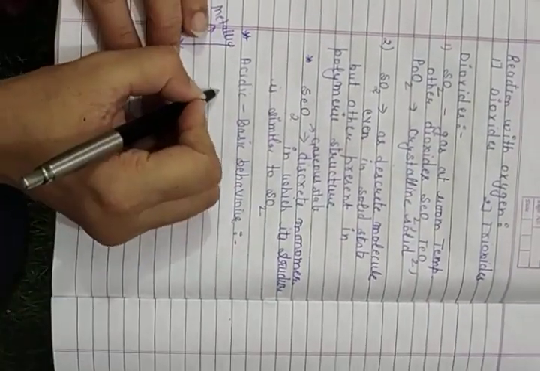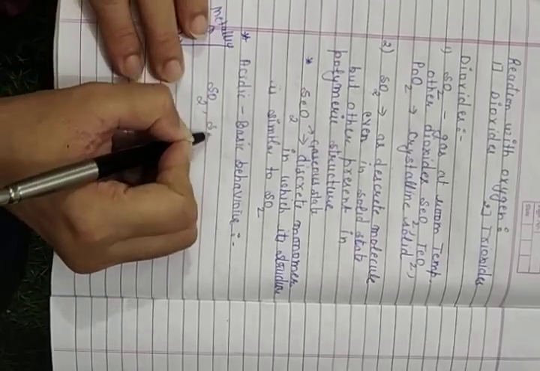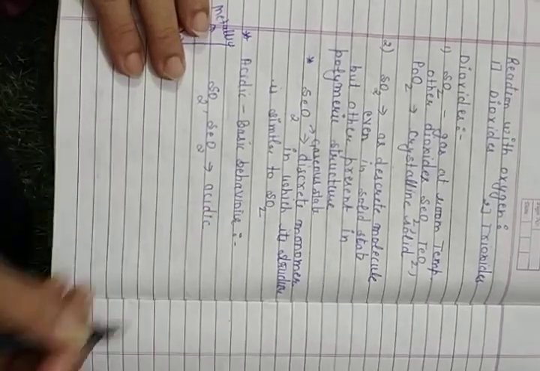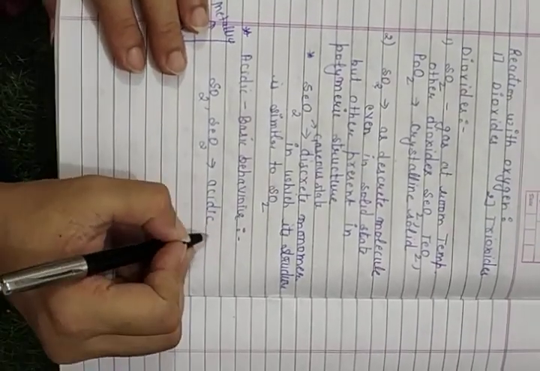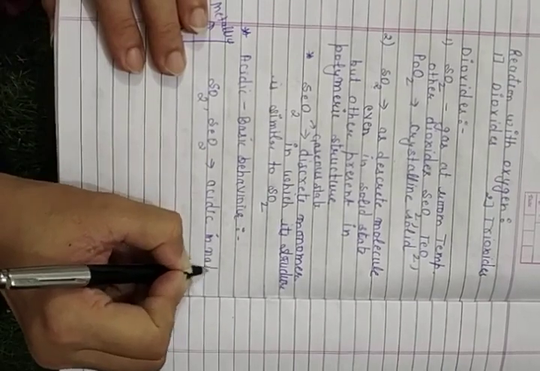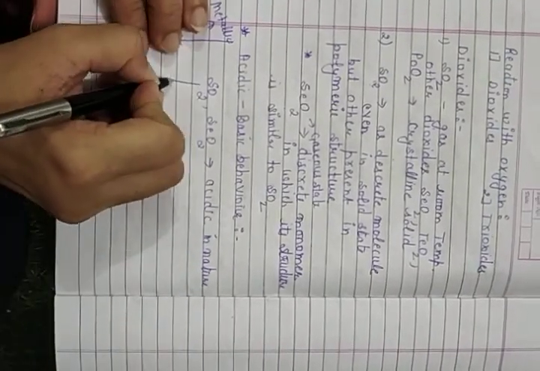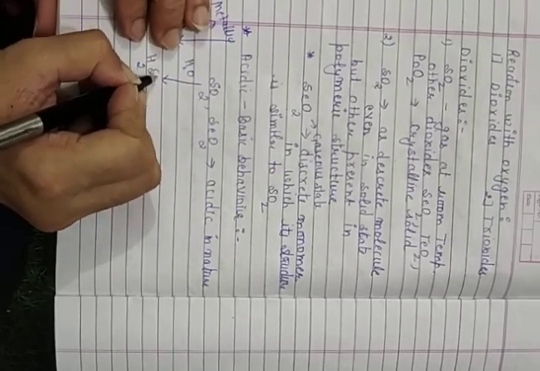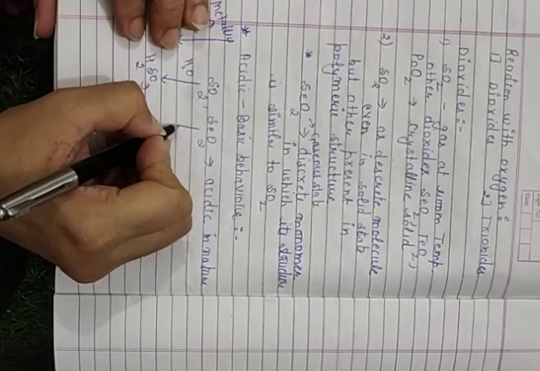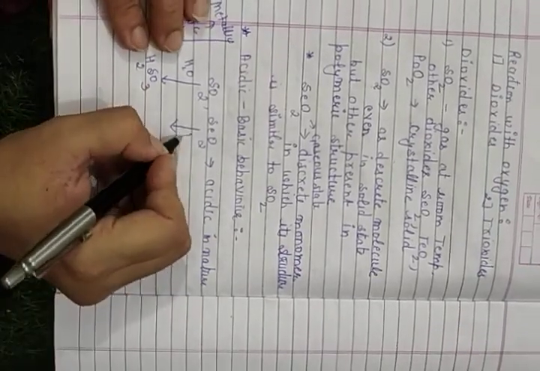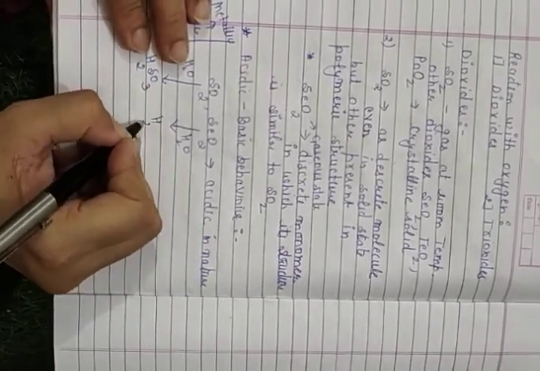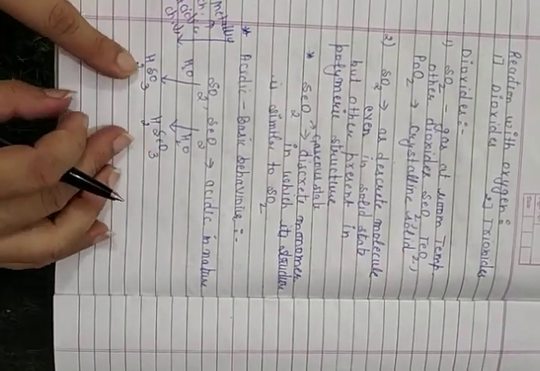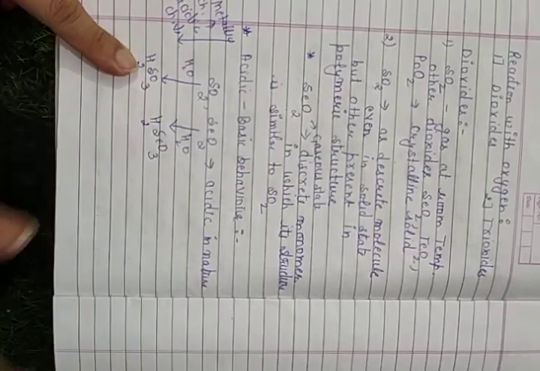Hence, sulfur dioxide and selenium dioxide are acidic in nature. When dissolved in water, sulfur dioxide gives sulfurous acid. Similarly, selenium dioxide when dissolved in water gives selenious acid. So due to the formation of these acids, their nature is acidic.